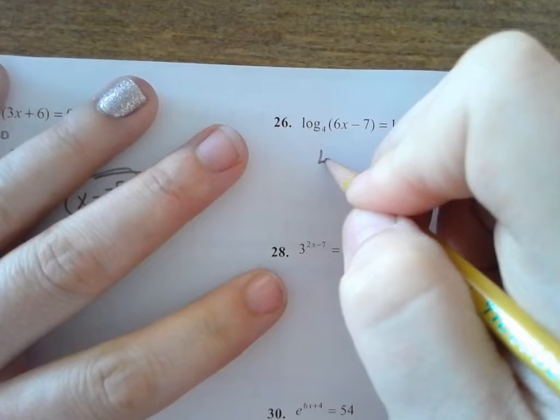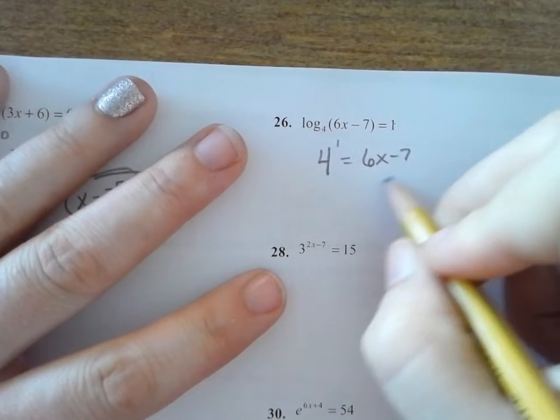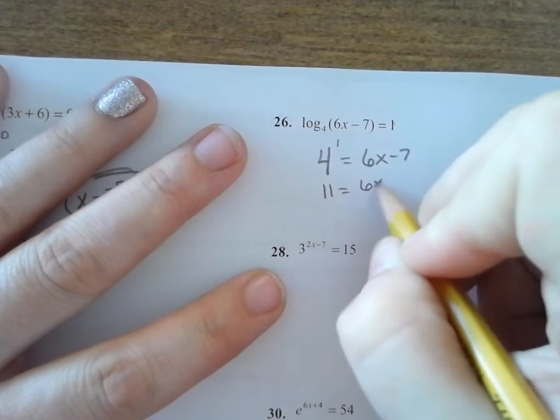Rewrite 4 to the first power is equal to 6x minus 7. Add a 7. Divide by 6.